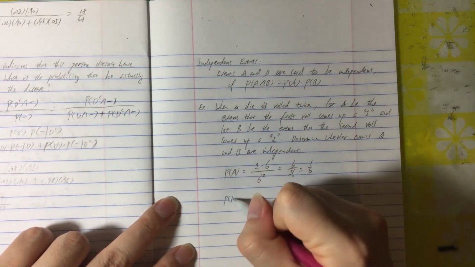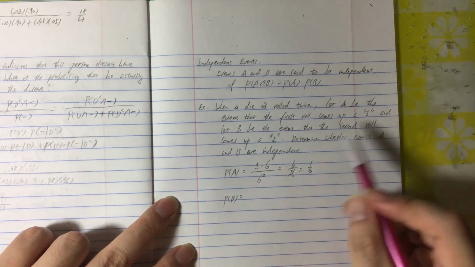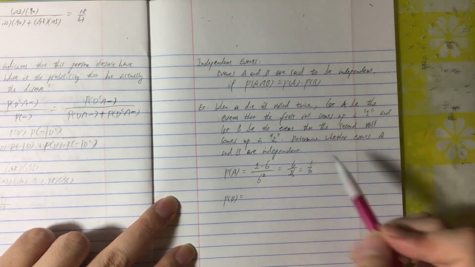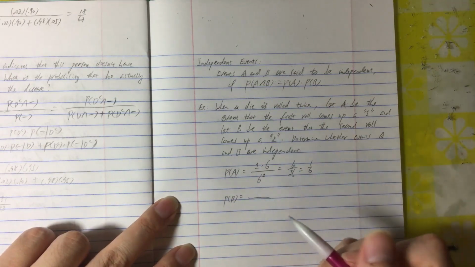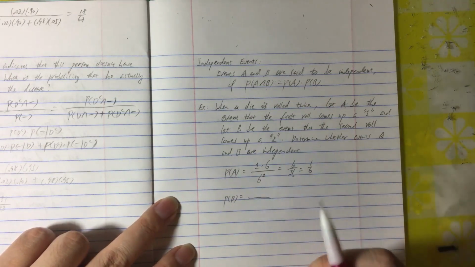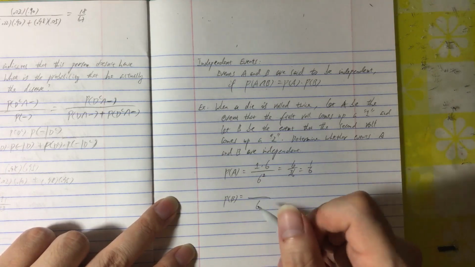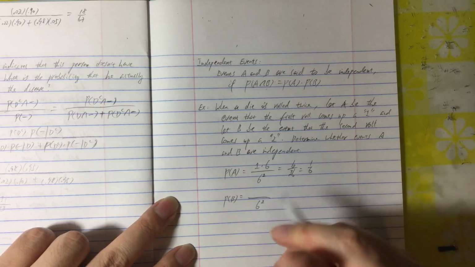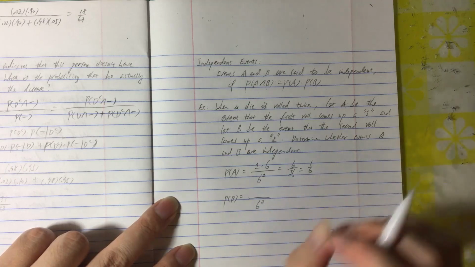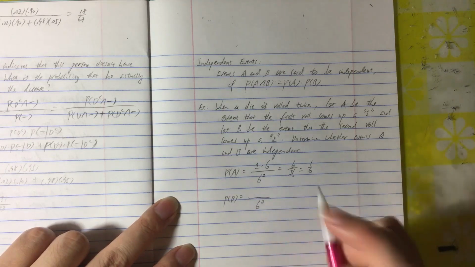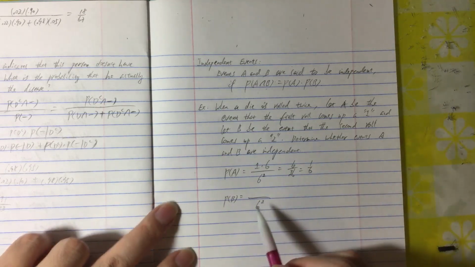How about probability of B? B is the event that the second roll comes up 2. Probability is always number of favorable outcomes divided by number of all possible outcomes. The number of all possible outcomes is 6 squared. When we roll a die twice, every roll has 6 different outcomes. Together that is 6 squared.